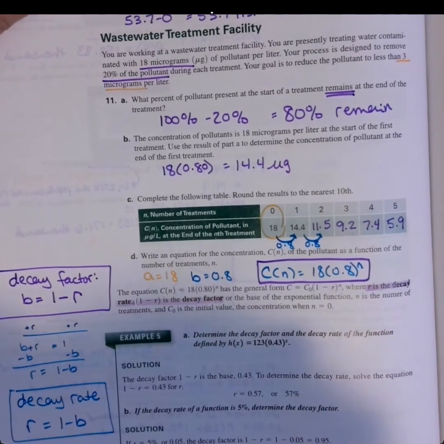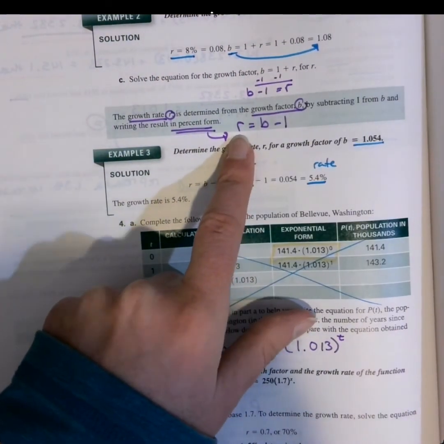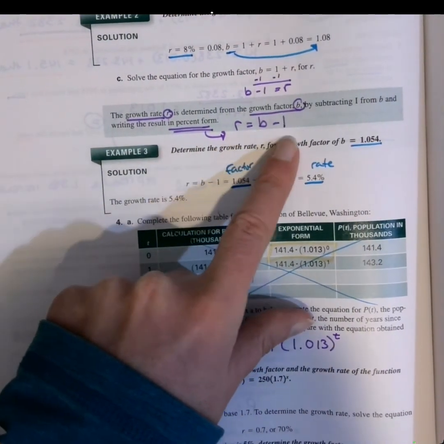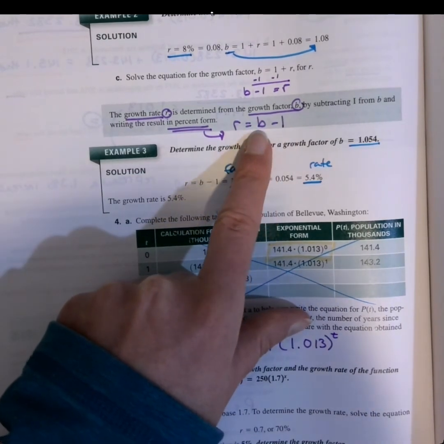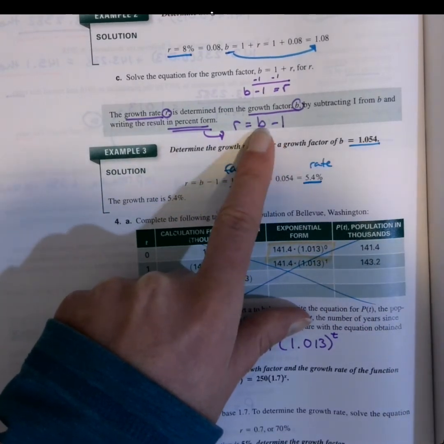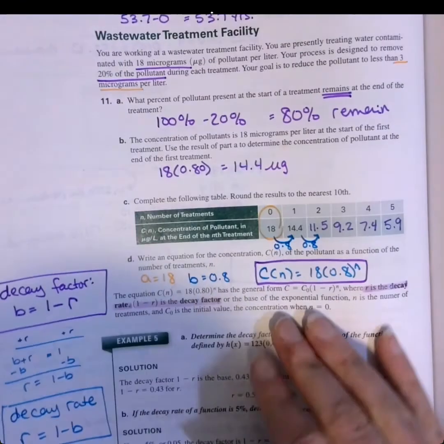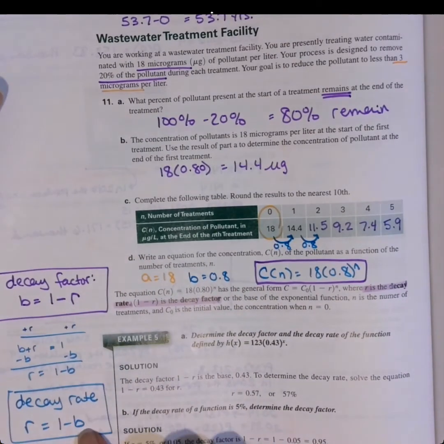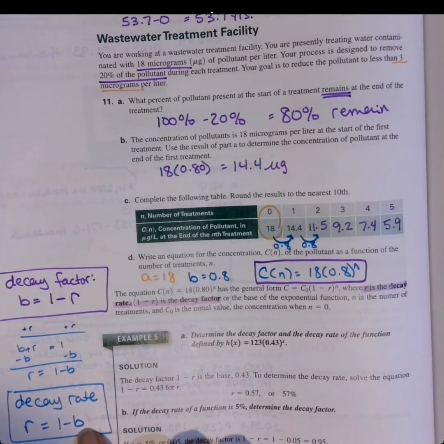Comparing that over here, the growth rate was B minus 1, because remember, B here is a number that is larger than 1. So if I subtract 1, I'm going to get a rate, and I'm going to convert it to a percent. It's going to be positive, because B minus 1 will be positive. Over here, if it's decaying, B is a number that is smaller than 1.